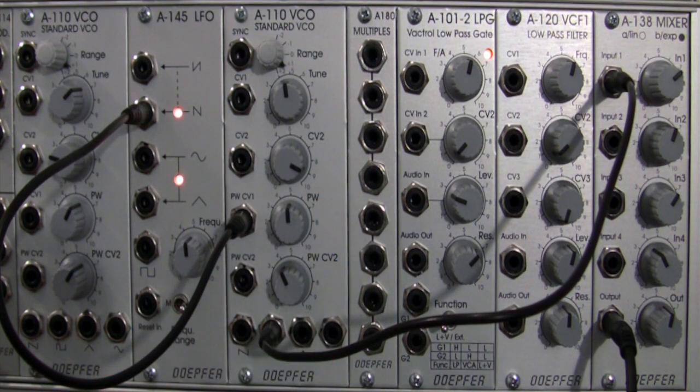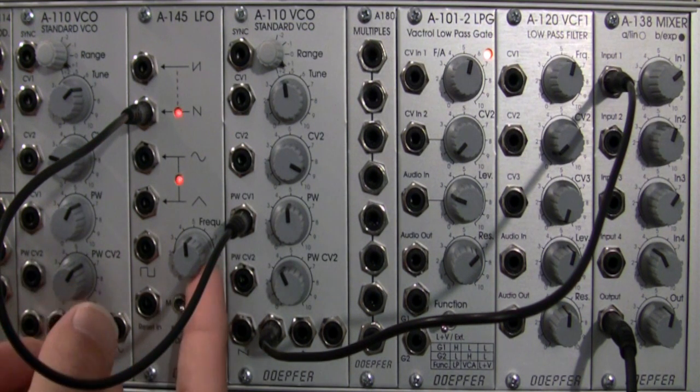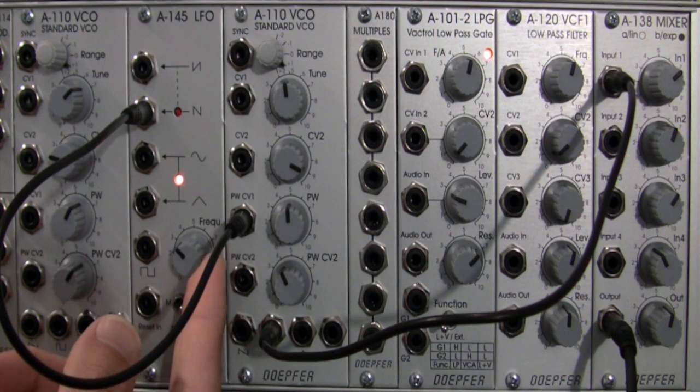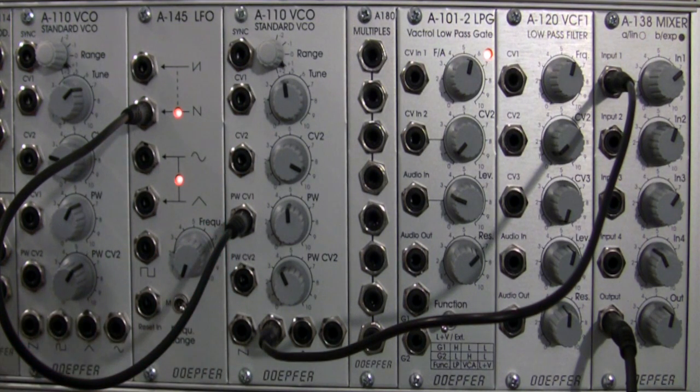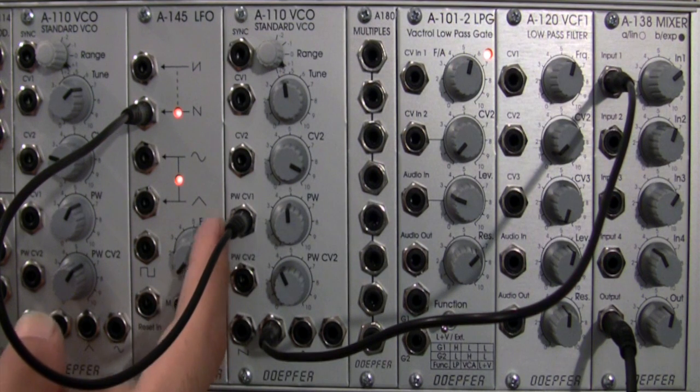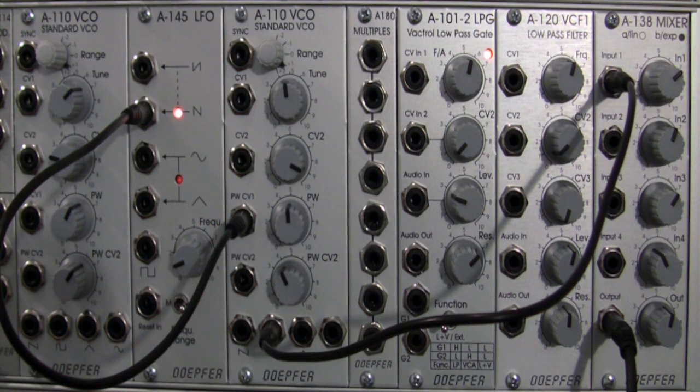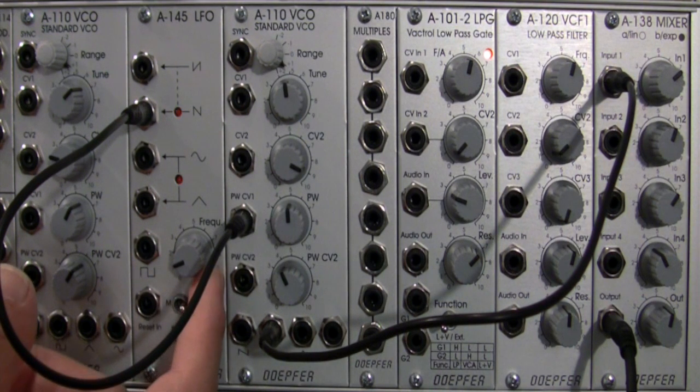Back to the center. That's about where we started. Let's hear just real quick, all the way in the counterclockwise position of our frequency and hear what that sounds like. Well, maybe not all the way counterclockwise, because then it might take a minute or so to cycle. But there we have a fairly decent sweep.